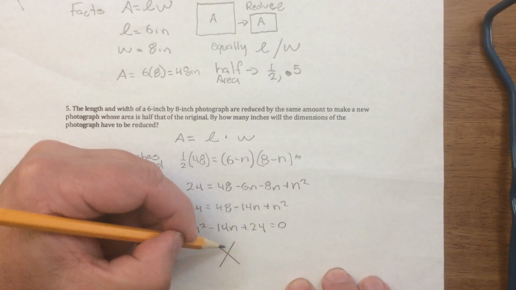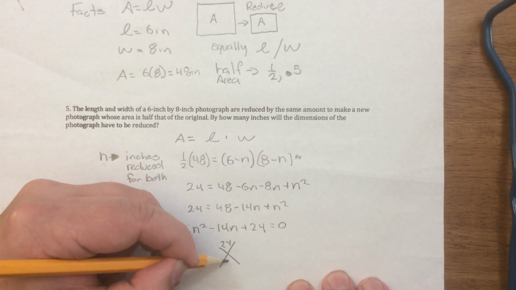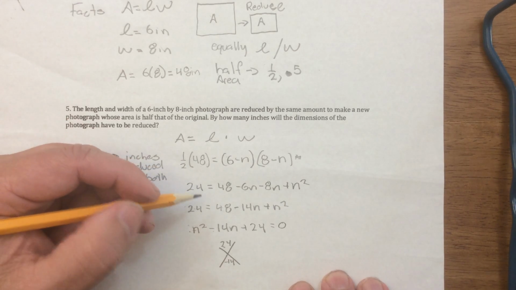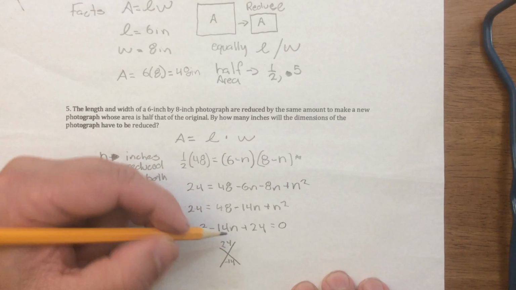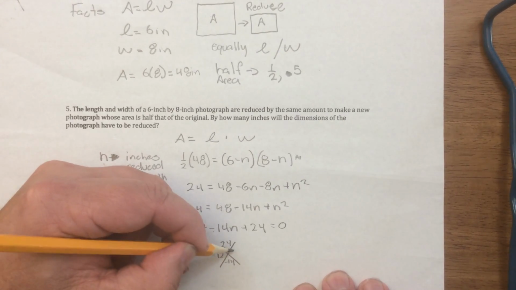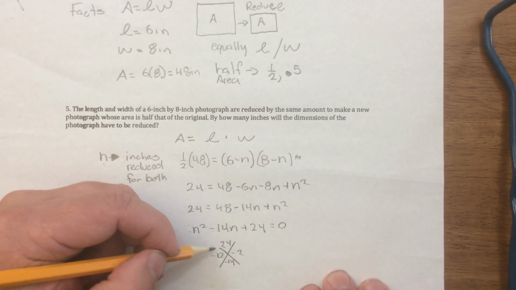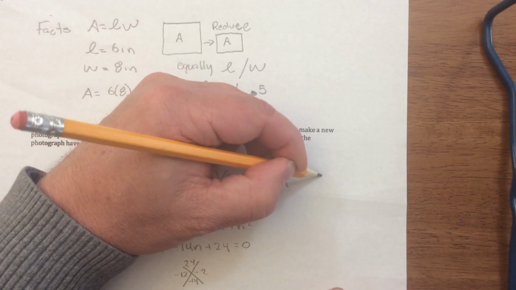I'm going to go 1 times 24 is 24. I'm going to put negative 14 as my b down there. I'm looking for factors of 24 that combine together to give me negative 14. I'm thinking negative 12 and negative 2. It does work. I'm going to write my binomials.